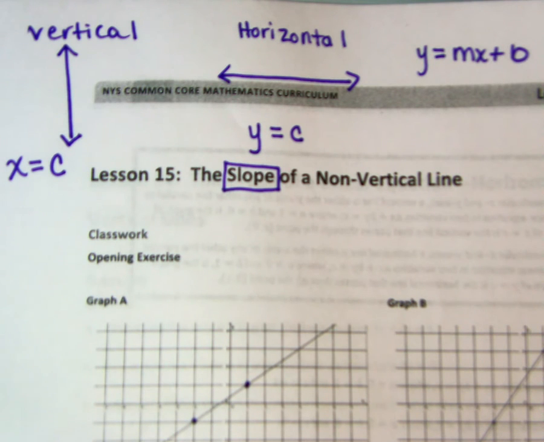Hey kids, today we're going to cover Module 4, Lesson 15, the slope of a non-vertical line. Take 10 silent seconds to make sure you can find this paper in your packet and then make these notes at the top of your paper.